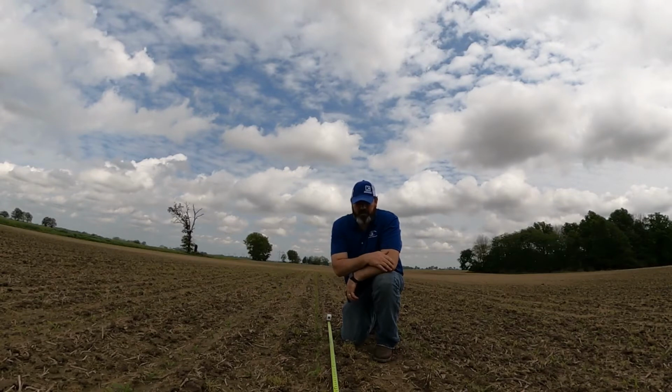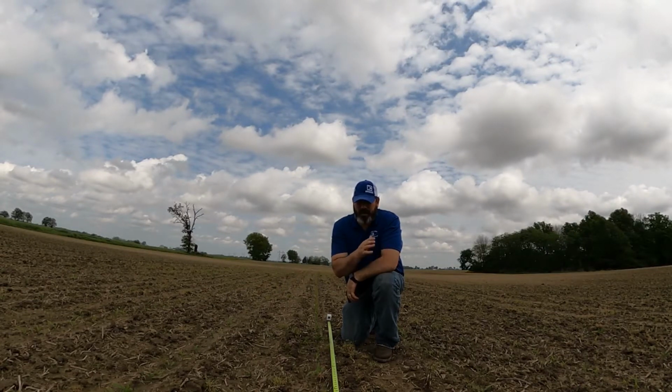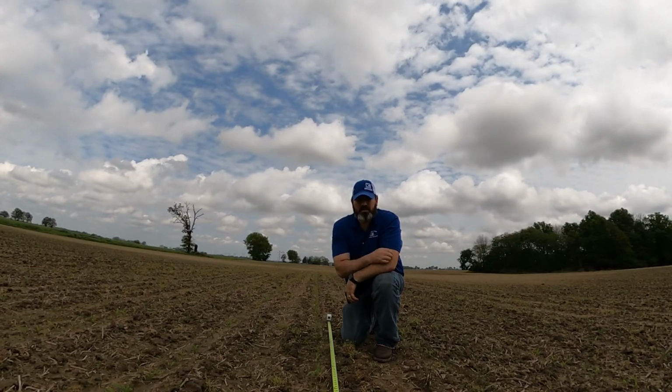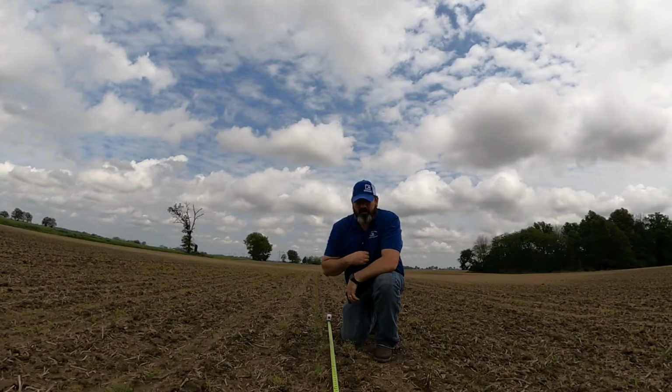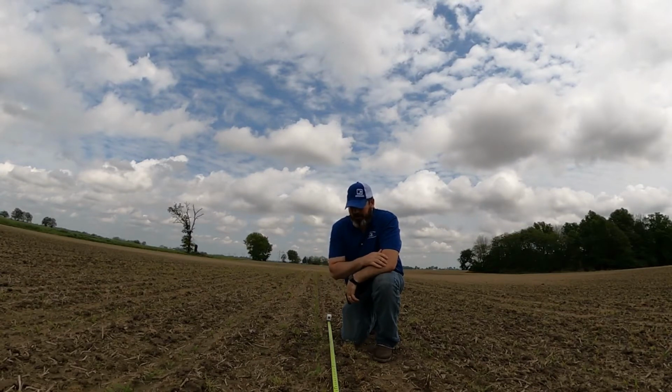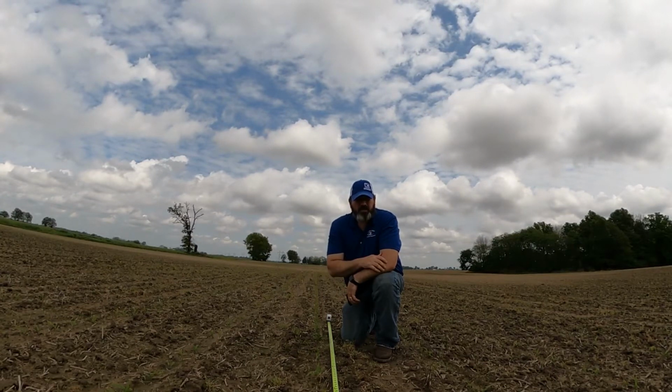This stage of emergence, this is V1 corn, past the emergent stage, which would be just in the whorl yet, or just have poked through. So we have a couple leaves emerged, and so let's go ahead and get you a stand.